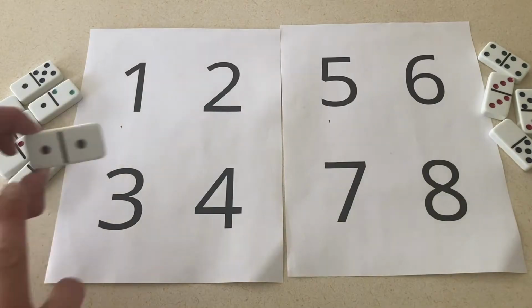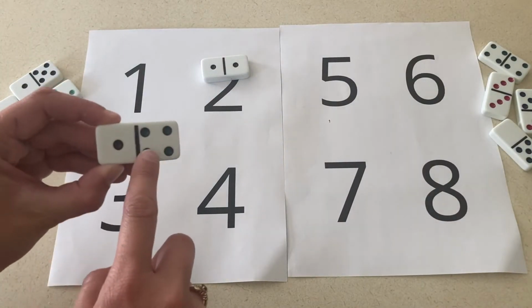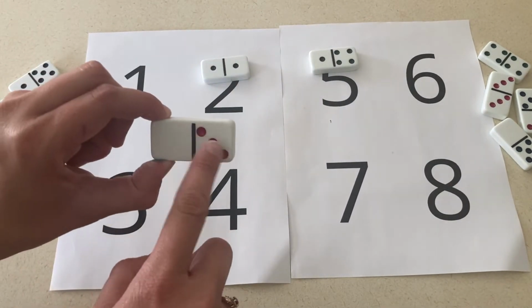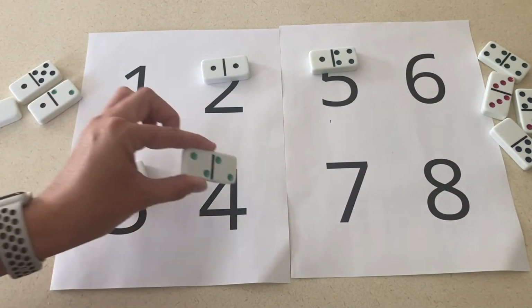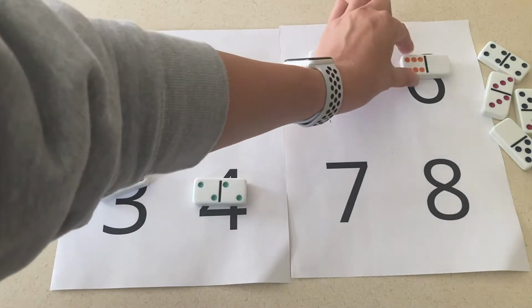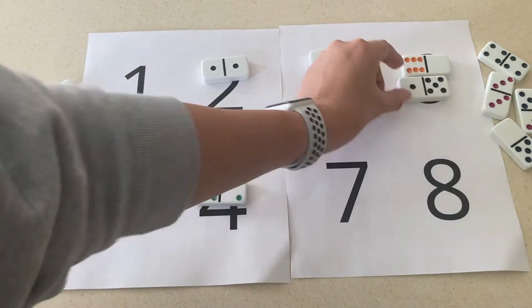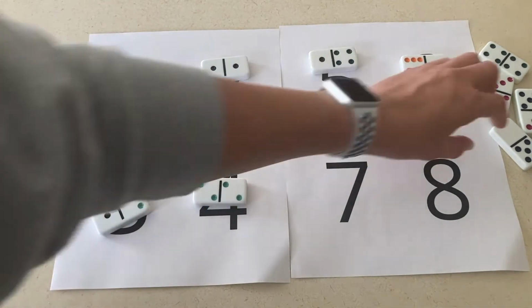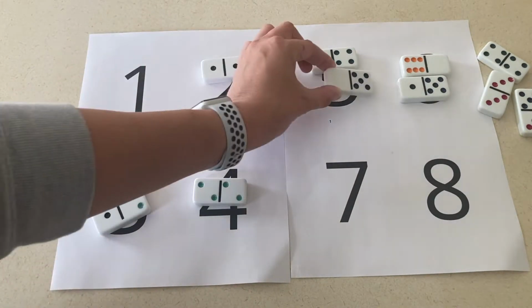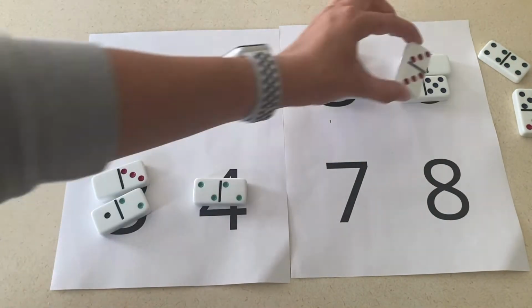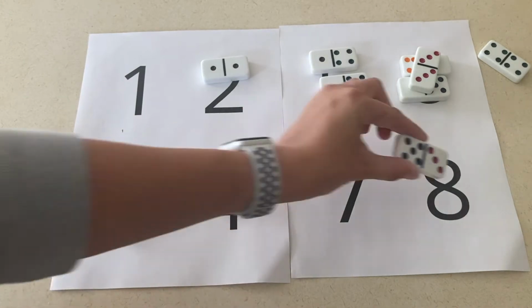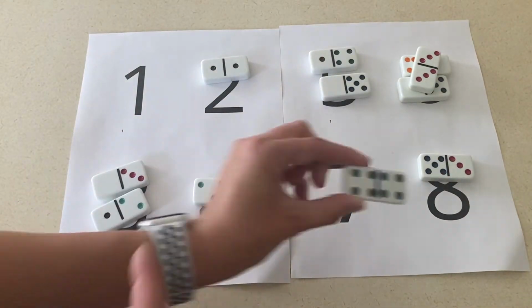The next is a domino dot count. For this, you will give the children a bunch of dominoes along with sheets of paper with numbers on them. They're going to count the dots and put the domino on the correct number that matches the number of dots on that domino. If they're younger, you might want to do lower numbered dominoes, and if they're a little bit older, you could even pull out those higher numbers and let them count those higher numbers.